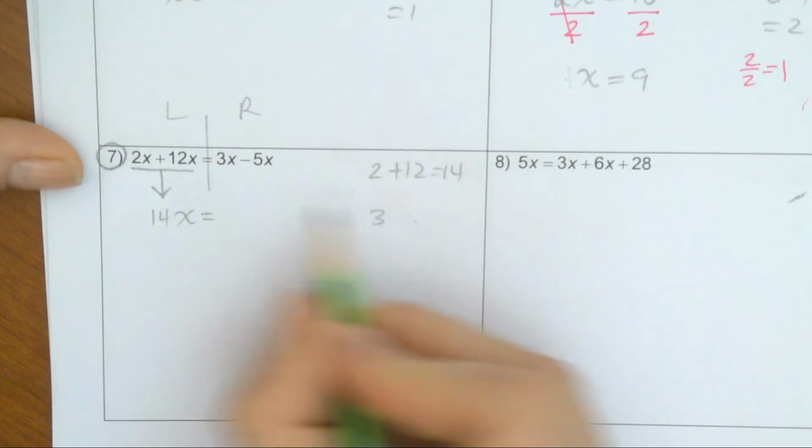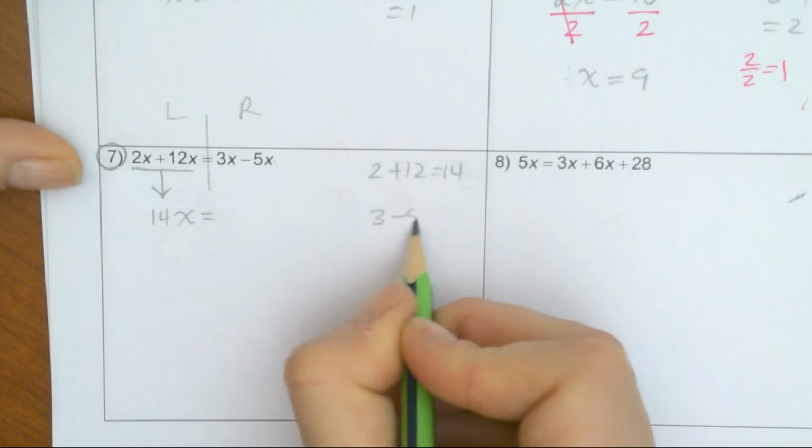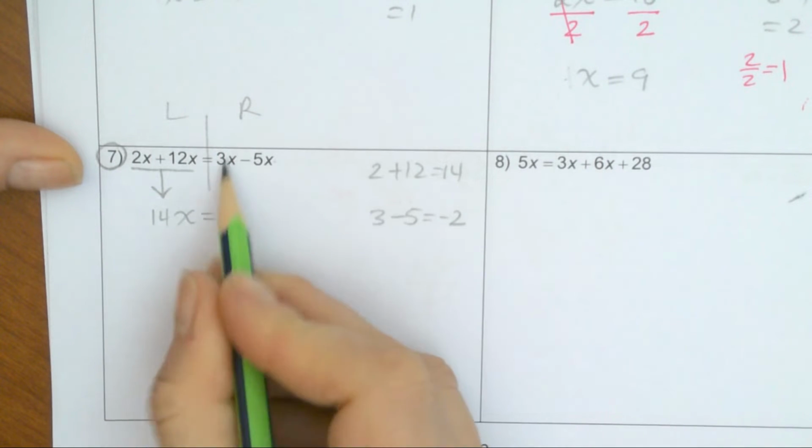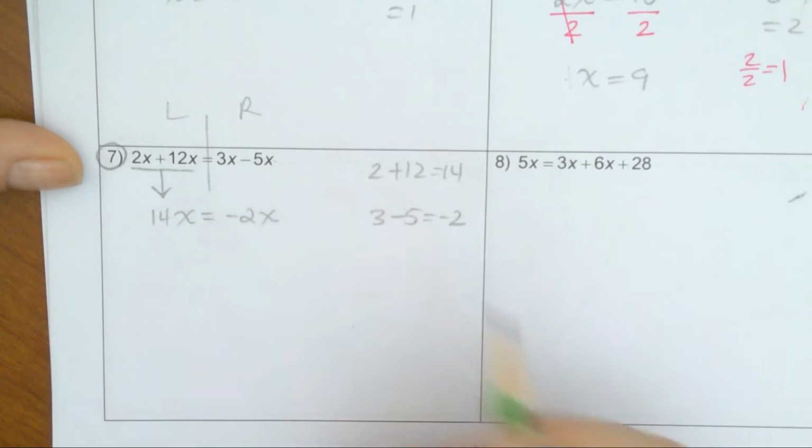And can I simplify this side, the right side, before I start to solve? Yeah, because this has an x, this has an x. So 3 minus 5 equals negative 2. So this side is negative 2x.